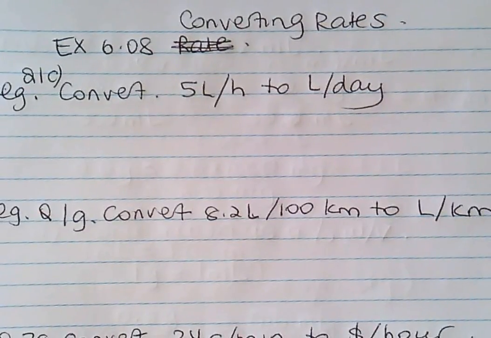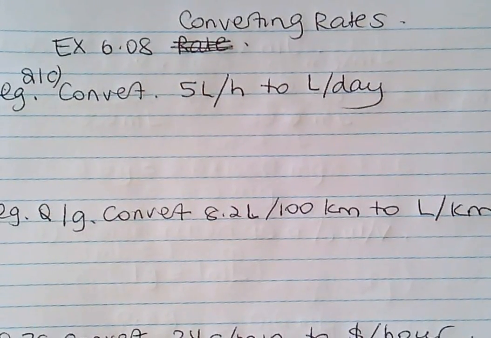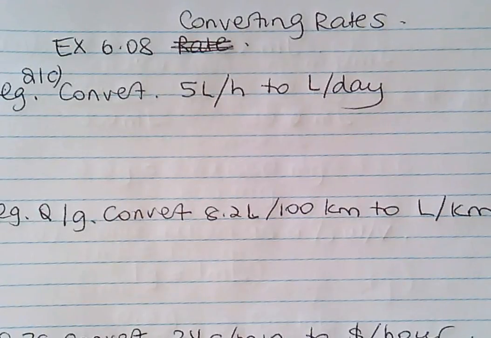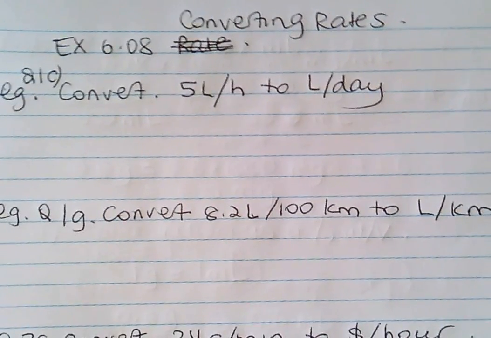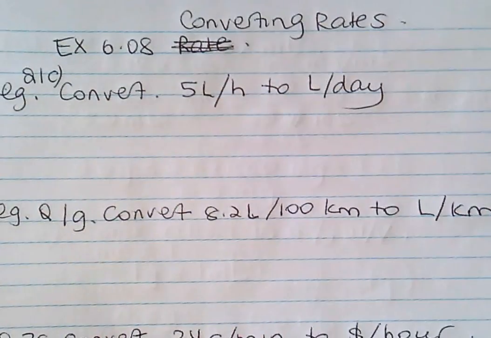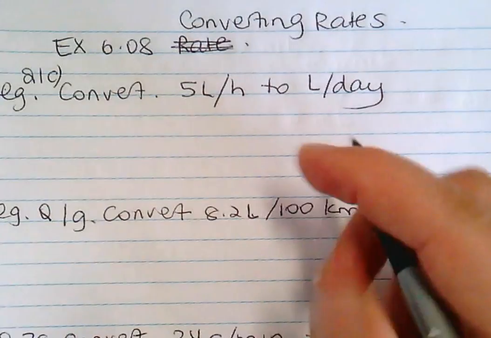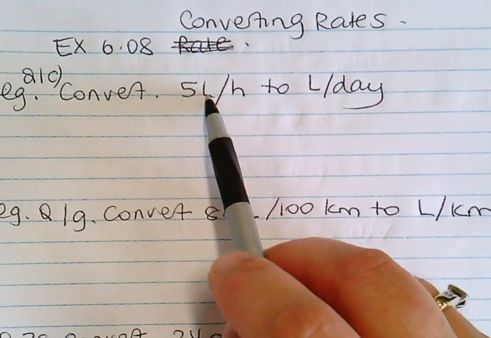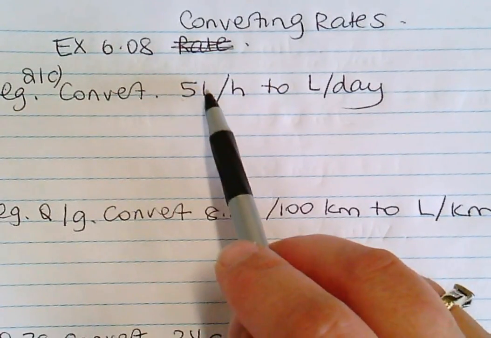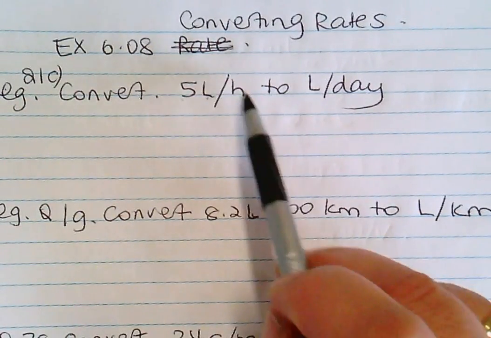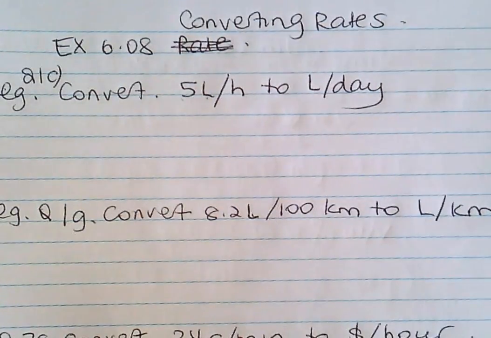Okay, there are a few ways we can do these. The first one says convert 5 litres per hour to litres per day. 5 litres per hour means 5 litres in 1 hour. Notice that the first set of units isn't being changed. Litres stays the same, but the second quantity is changing from hours to days.